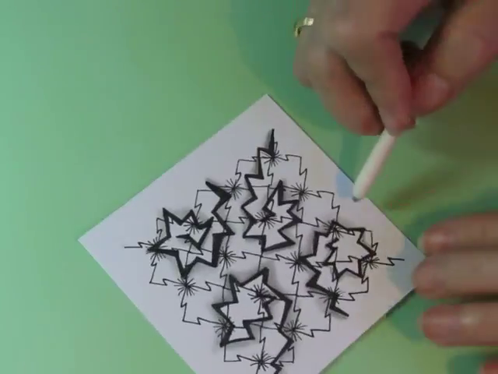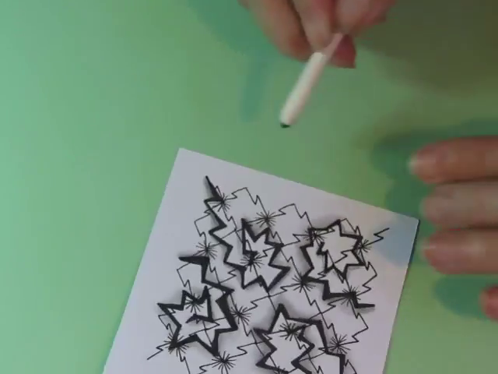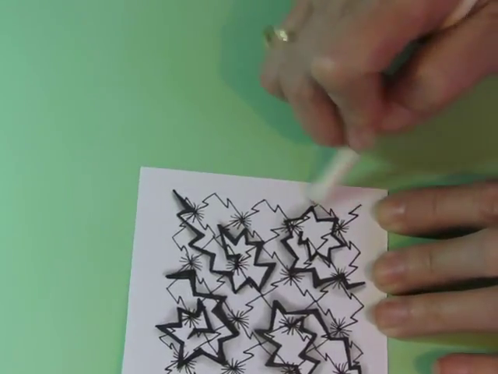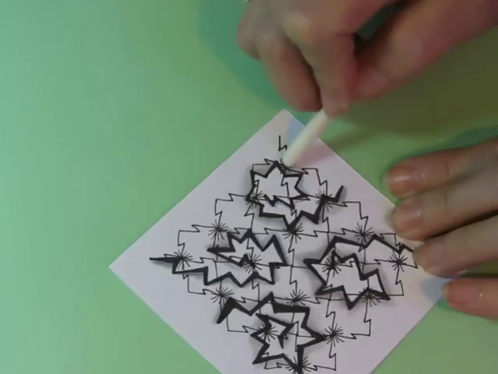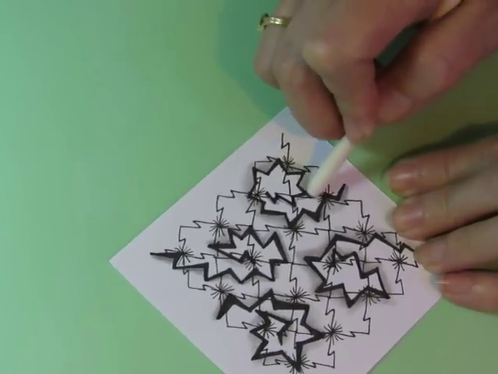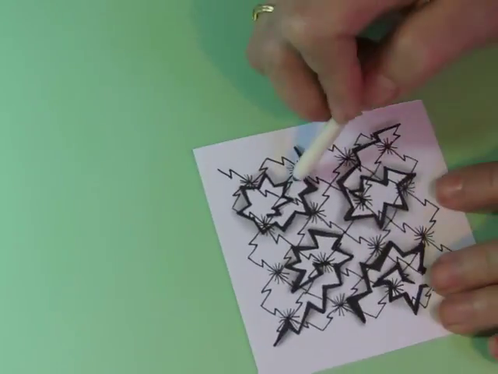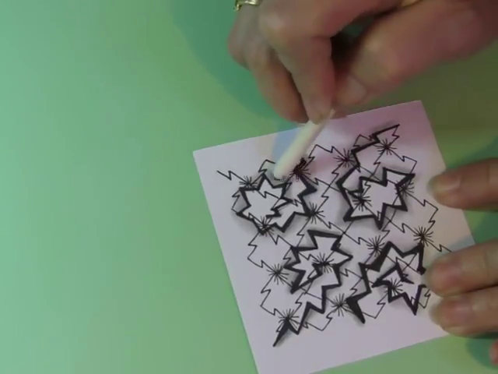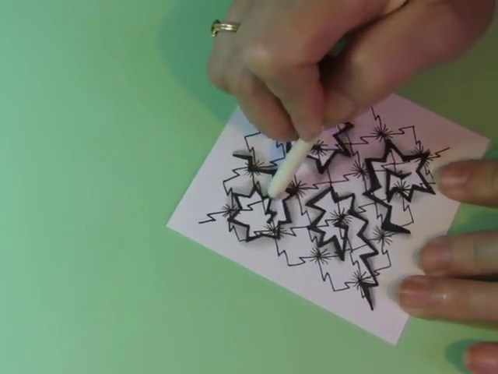You maybe have just discovered Zentangle and you're going through old videos, and I would hate for the resource to be gone, or for you not to be able to look something up later.